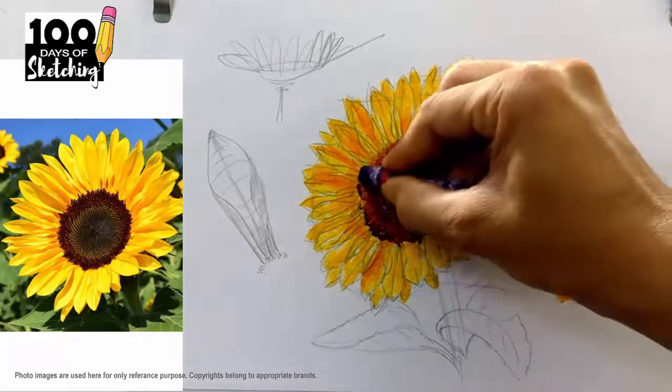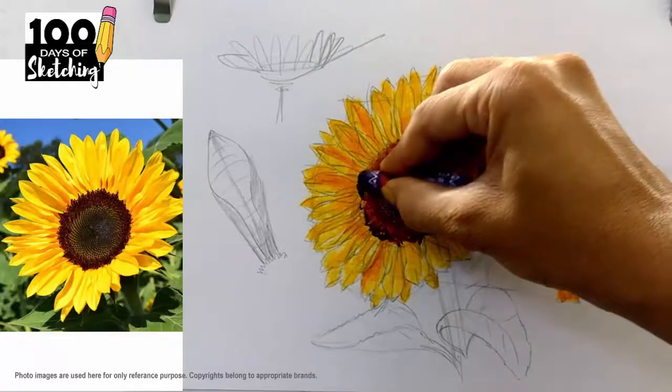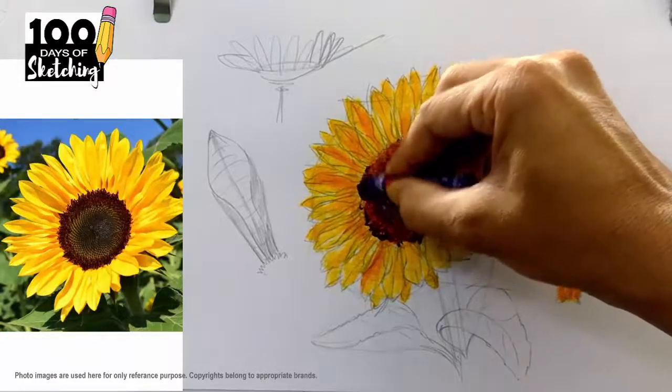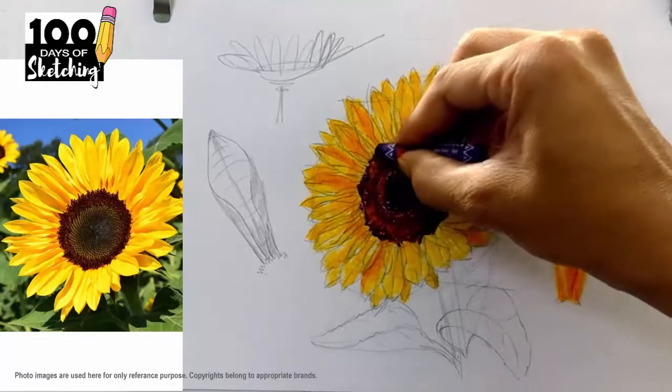So here also there is the darker tone because of the light source, and you have to mix a little bit.